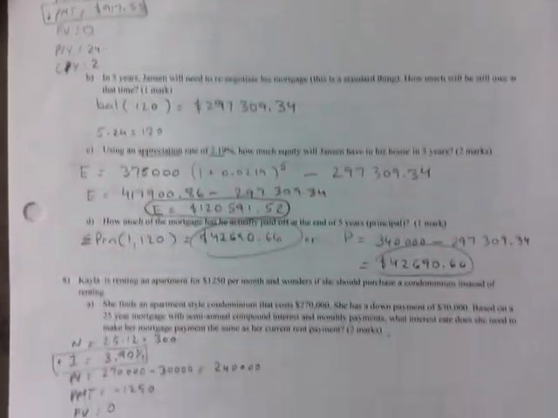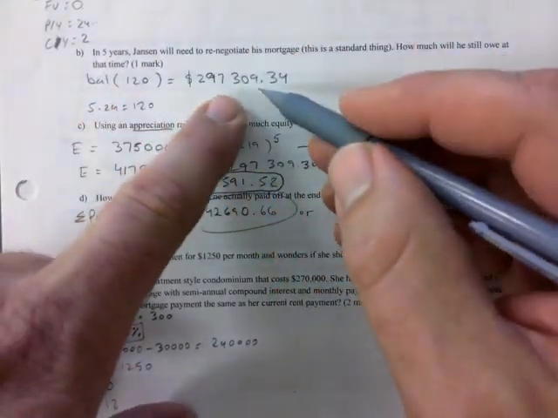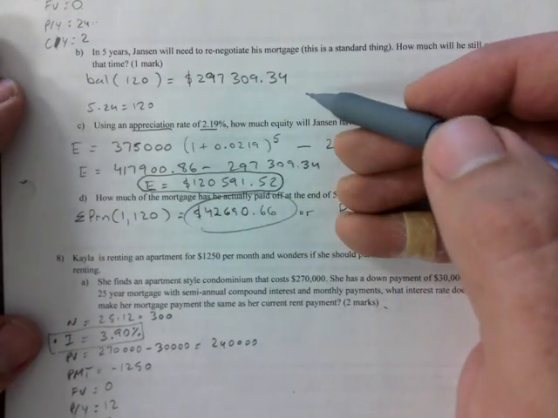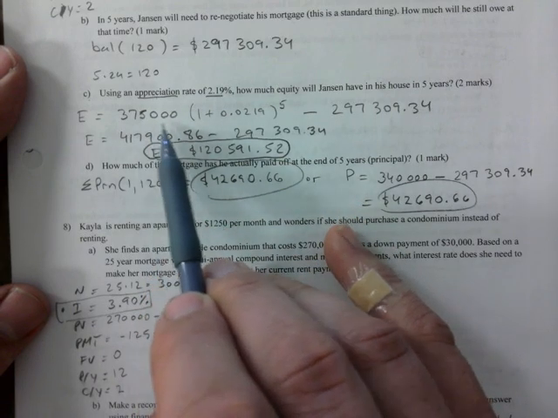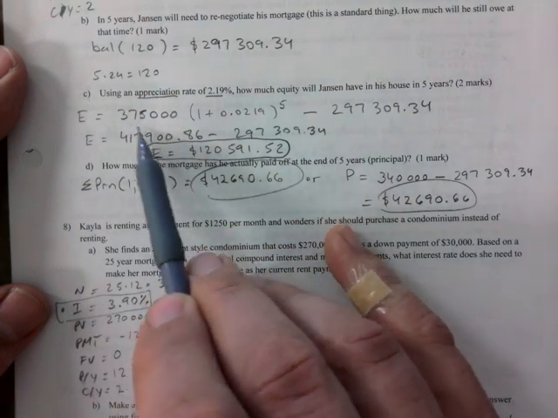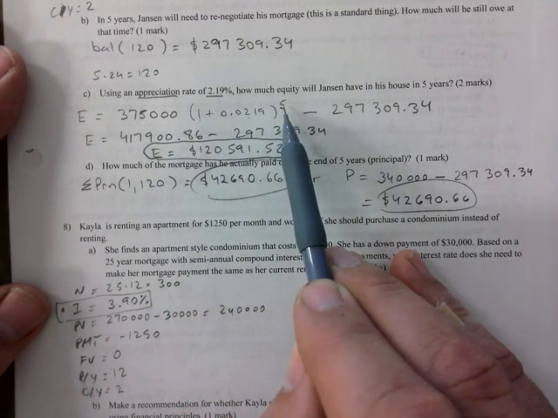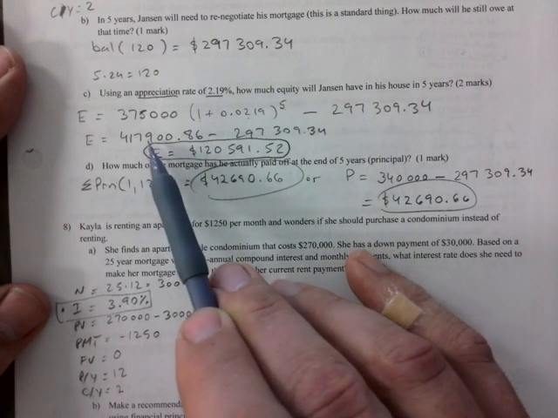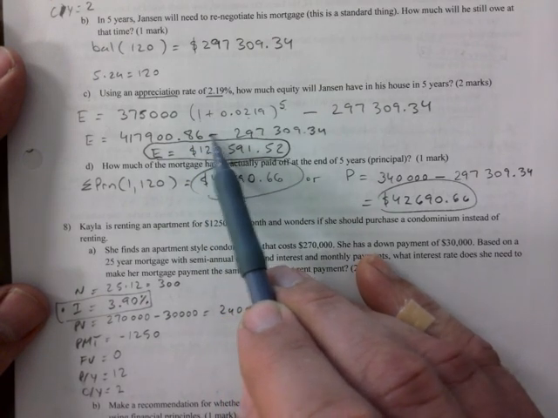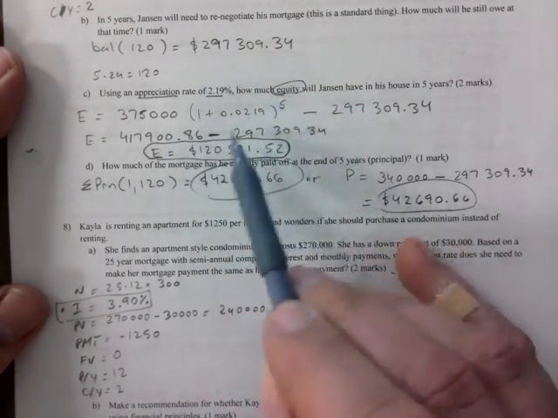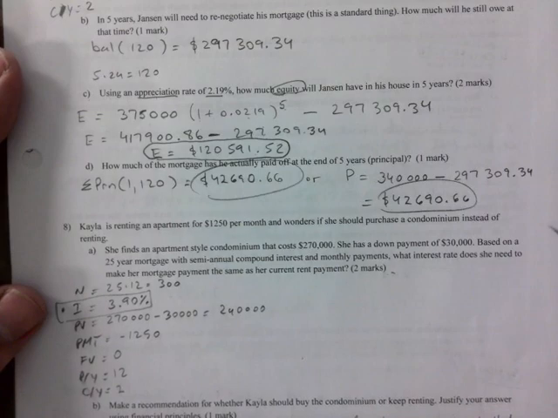And then the balance, done well. I would have honored whatever you got up here. If I saw a balance of 120 and a number that made sense, you got the mark there. Here is an appreciation scenario. You have to use the value of the home, not the mortgage. Make note of that. 1 plus interest rate to the power of 5. I really wanted to see the 417,900. And because it's asking for equity, you subtract what you owe after 5 years.